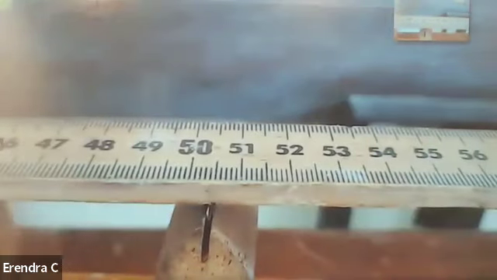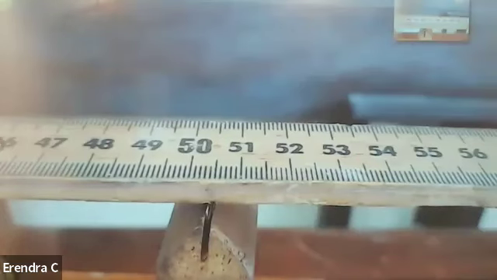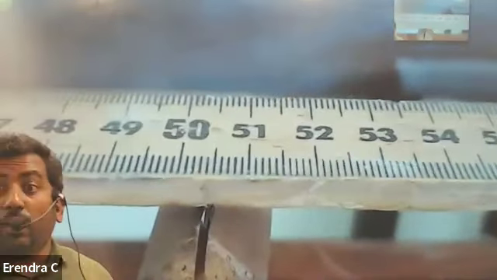I don't think 50, but slightly, maybe 50.5, I don't know. It's blurred. Ah, now right. 50.5. So don't always think the ruler is always at the center, 50.